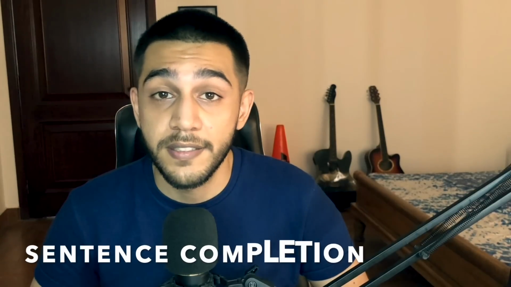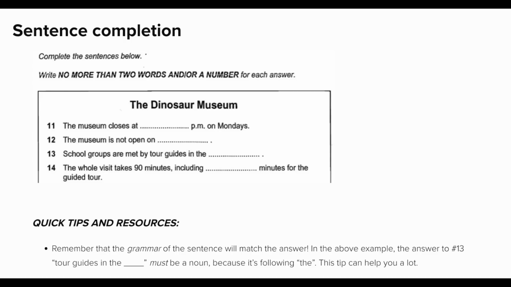The third type of question you are going to encounter is the sentence completion question. Now this is where it gets a little tricky, because the question asks you to write no more than 1 word or 2 words or numbers in this case. So what you really have to pay attention to is the fact that your statement must make grammatical sense.